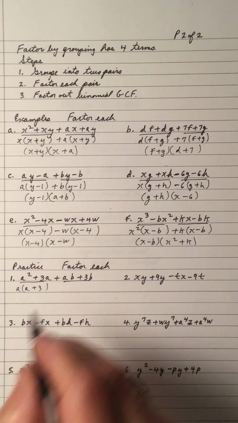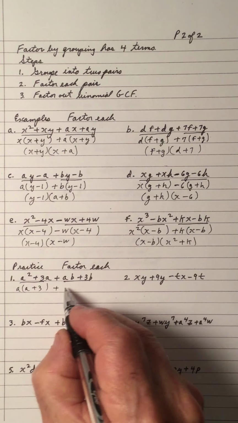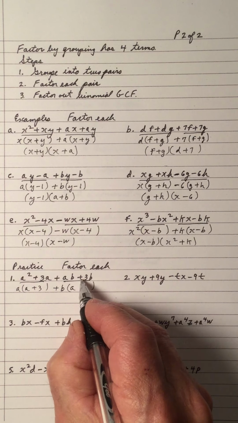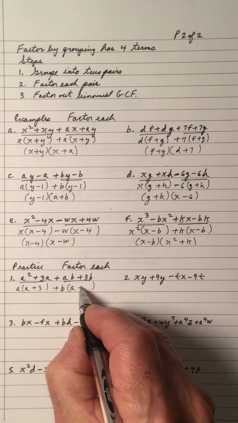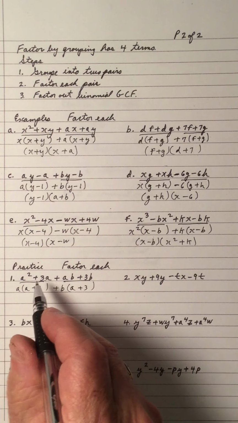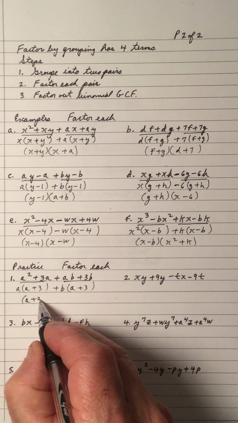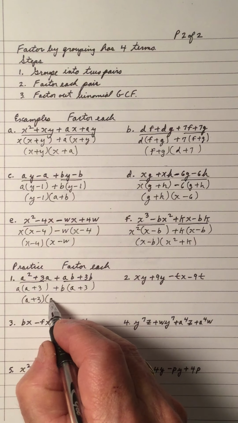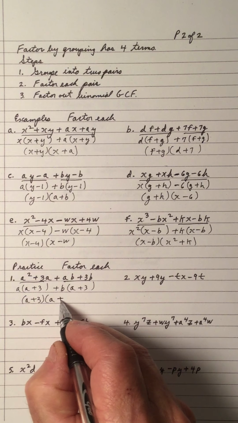In the next two, I have a plus and I have a B. So AB divided by B is A, and 3B divided by B is plus 3. And A plus 3 is common, GCF. What's left? Well, in this one you have an A, and in this one you got a plus B.